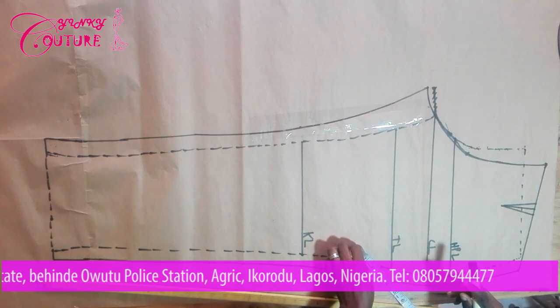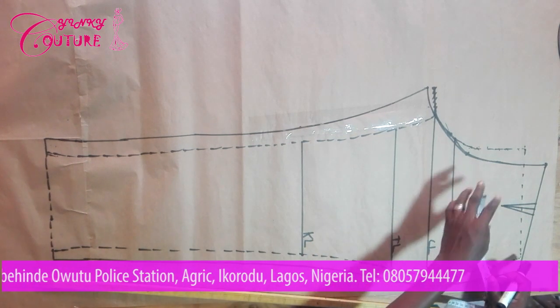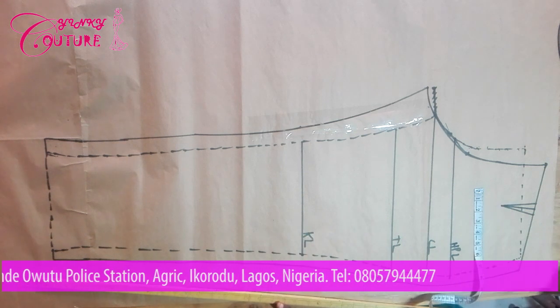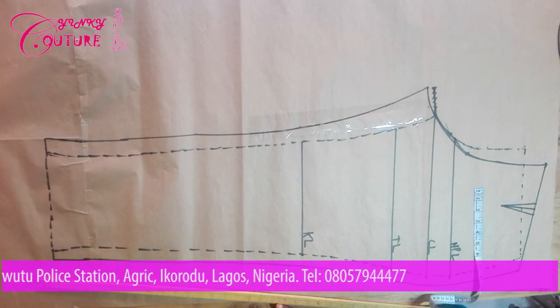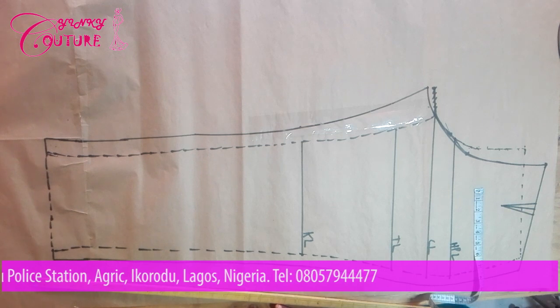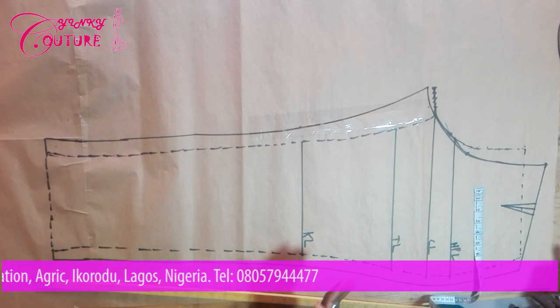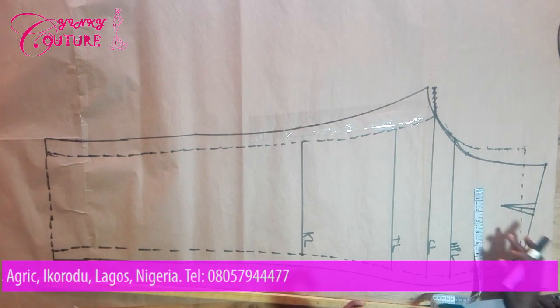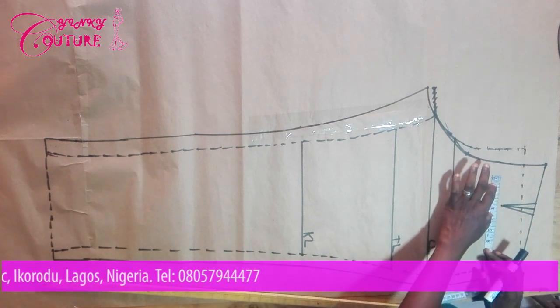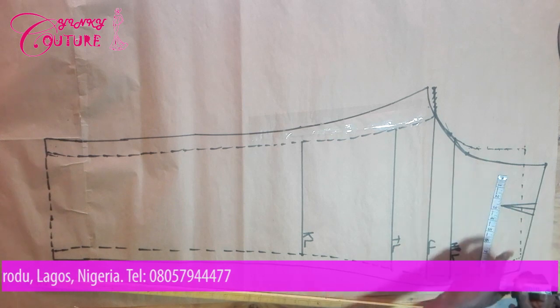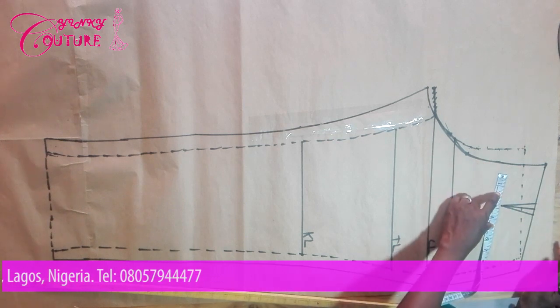The next thing to do is to input our welt line for the welt pocket. The standard welt line is 5 inches, and you can also use 5.5 if that is the way you like it. But I prefer to use 5 inches for my welt line. So your welt line will now be in a parallel shape.